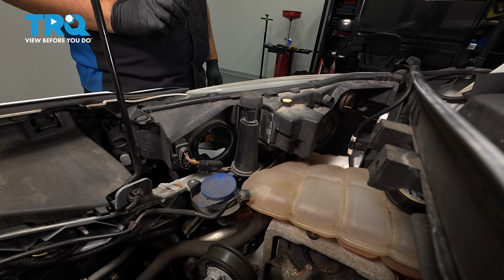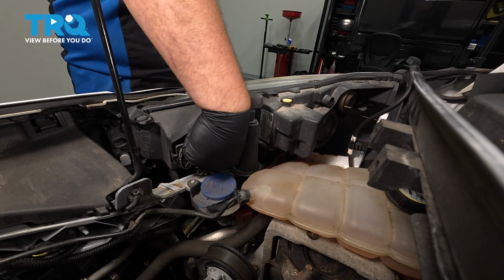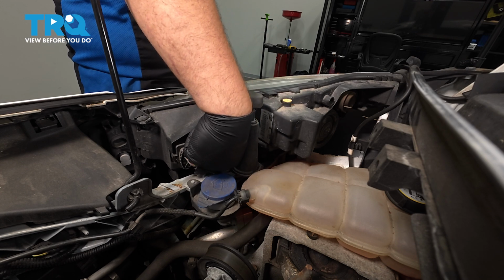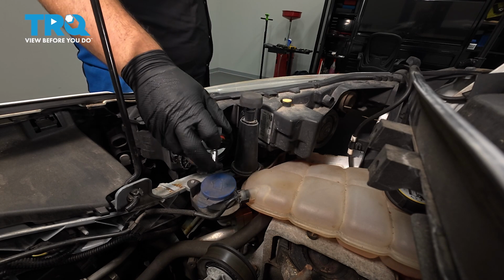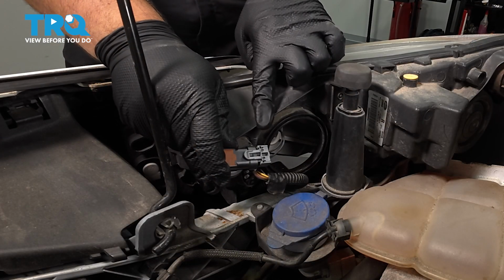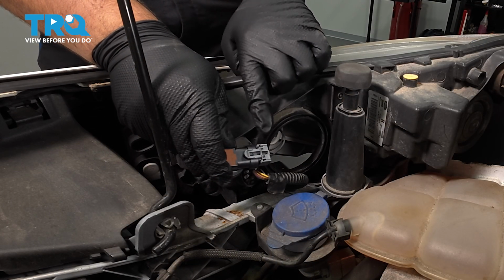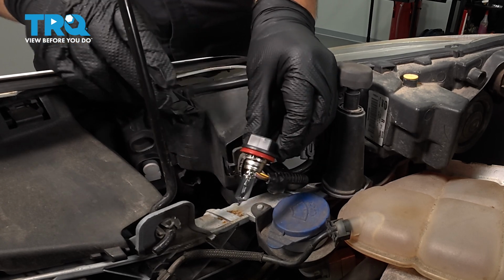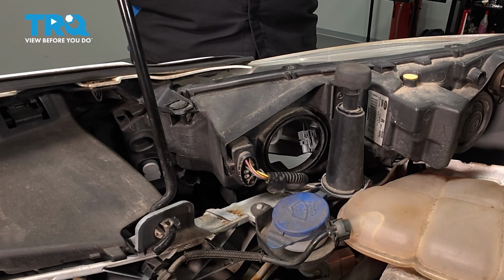We're going to turn this counterclockwise to remove it from its holder. So put your hand over it and twist. Once it's removed from the holder, pull it out and flip it over. We're going to locate our connector and pull up on this tab to remove the bulb. And there it is.